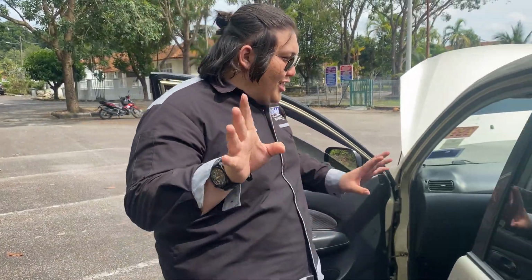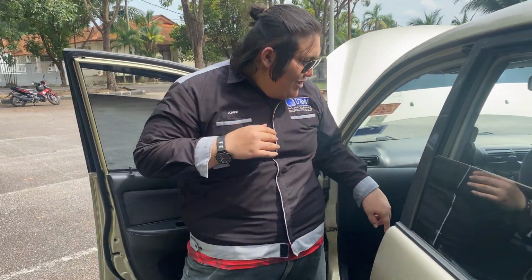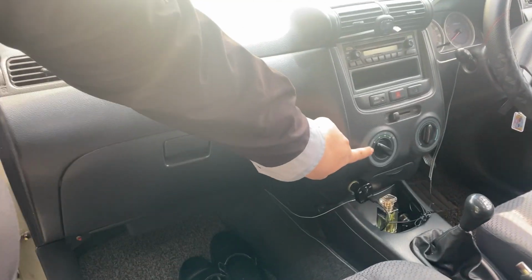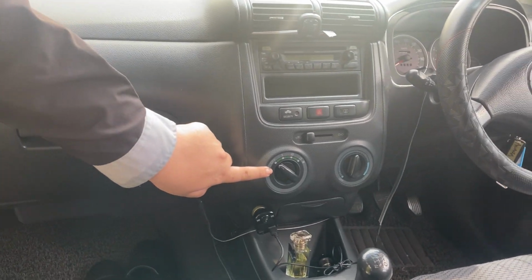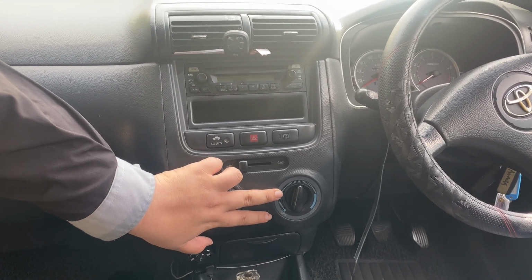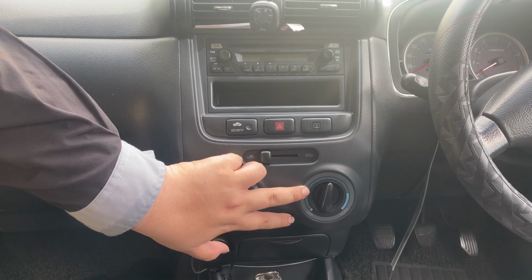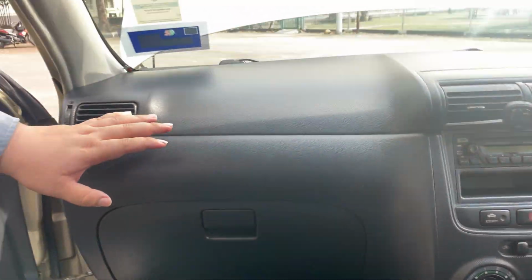For the climate control, we can see the A. This is to control the speed of the motor. This one is to control the temperature of the aircon system. So at the aircon system, we come out to this.